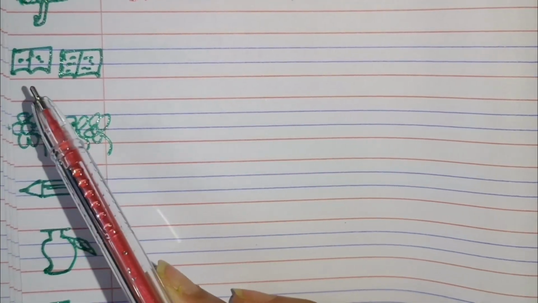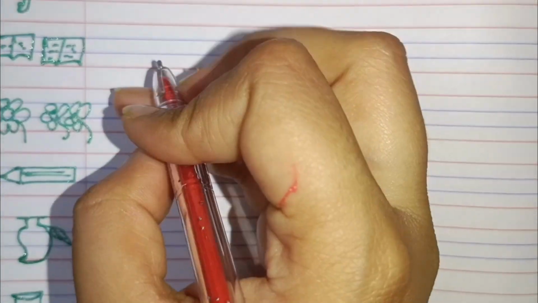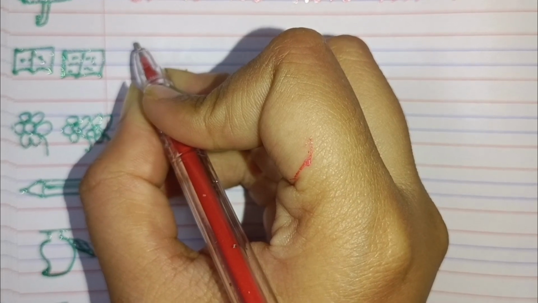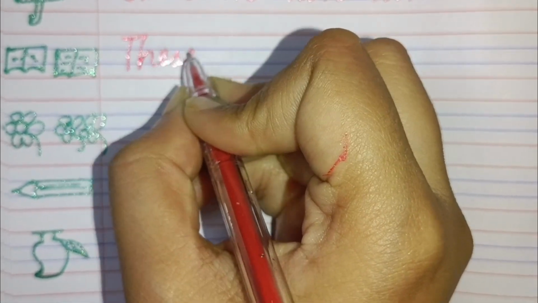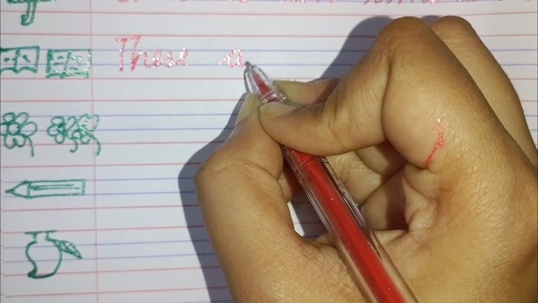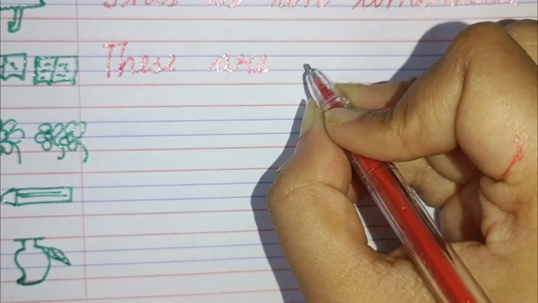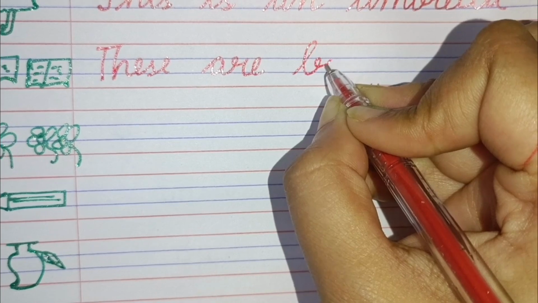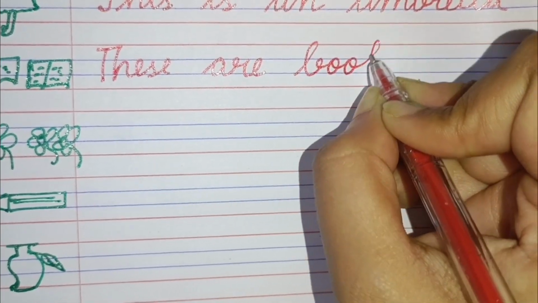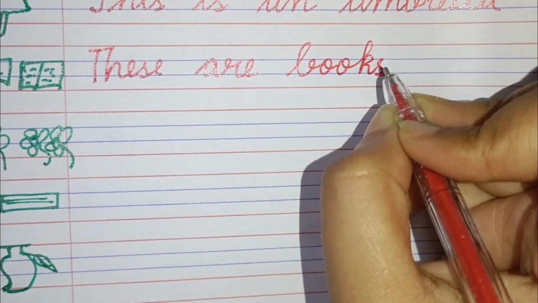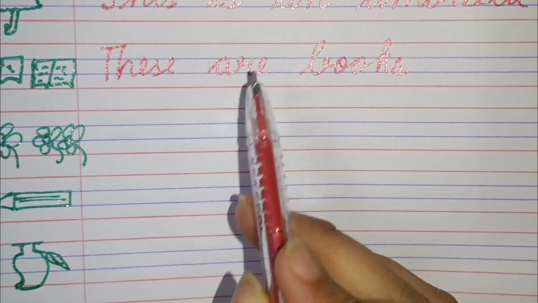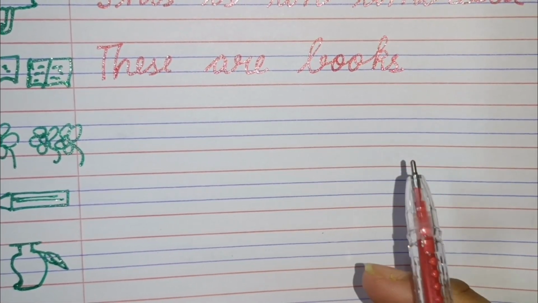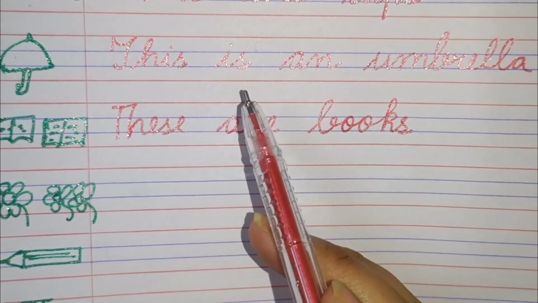Next, you can see here is a picture of two books. So we will use here these. So we will write, these are books. When we talk about more than one thing, then we use are. And when we talk about a single thing, then we use is.